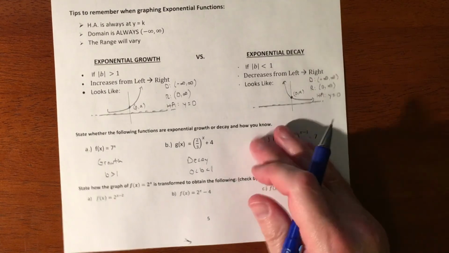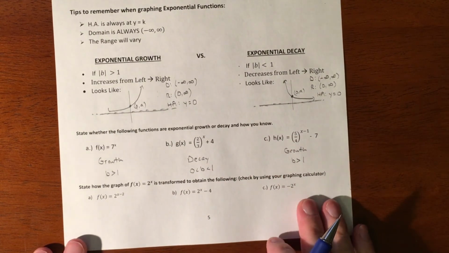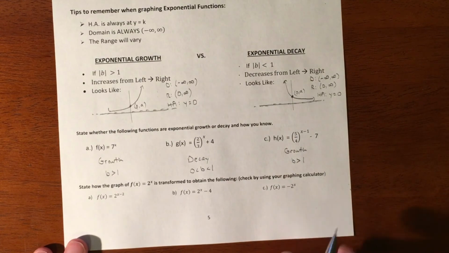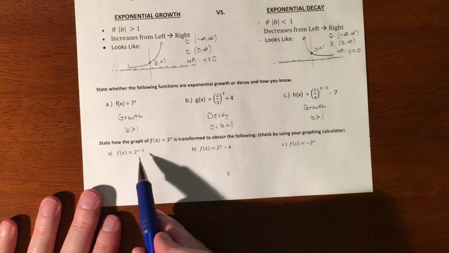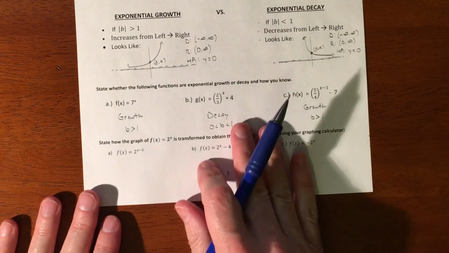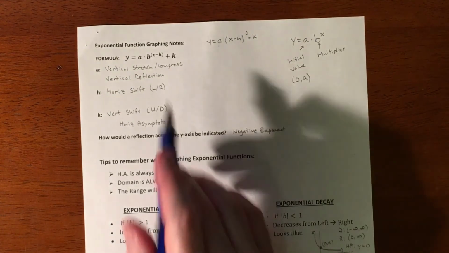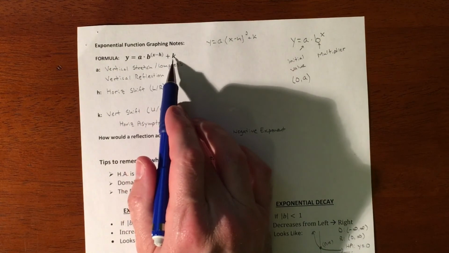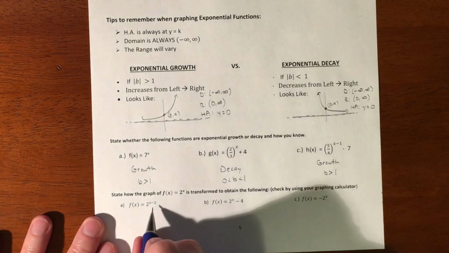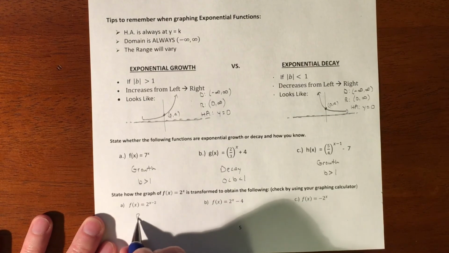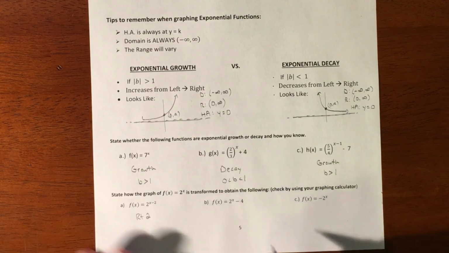And then just a couple other quick little things for your graphs. We're looking at what kind of transformations would be happening. This is your left and right shift, this is your up and down shift. So what kind of transformation would you be having? This would be shifting your graph right 2.